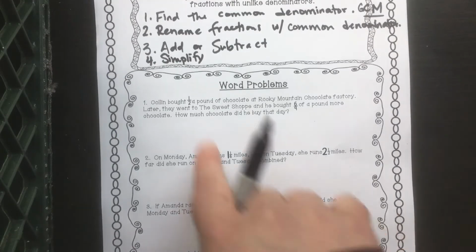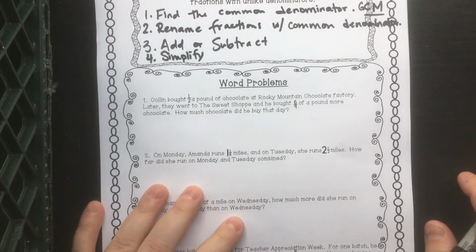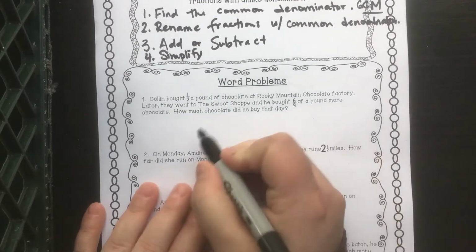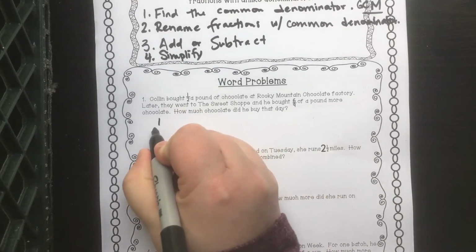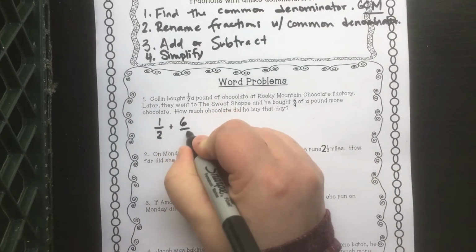Colin bought a 1/2 pound of chocolate at Rocky Mountain Chocolate Factory. Later they went to the sweet shop and he bought 6/9 pound more. That's really like chocolate. How much chocolate did he buy that day? So it's addition or subtraction? Addition. So if he has a 1/2 pound and then he buys 6/9 more.